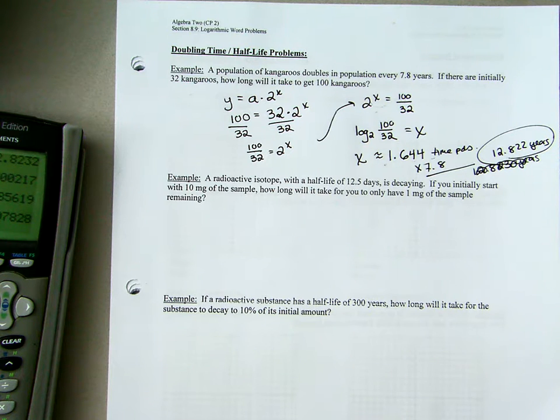I'd like you to try the next one on your own. It's a half-life problem, but it's actually very, very similar to what we just did. See what you can do. I think you can figure this out.